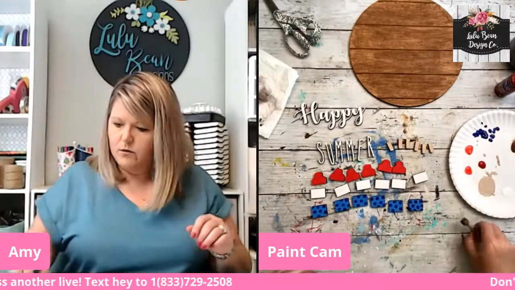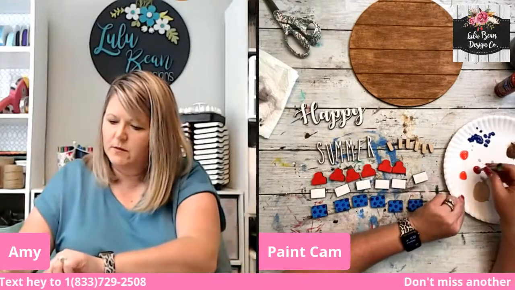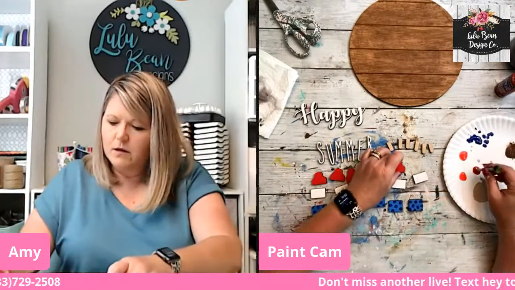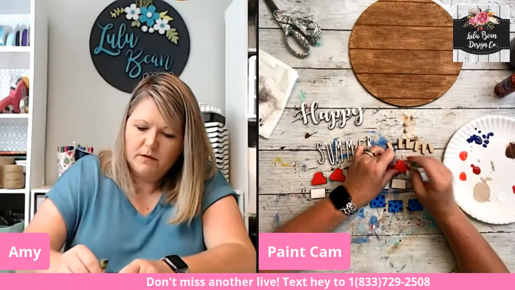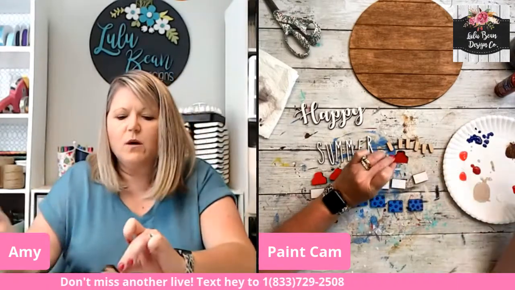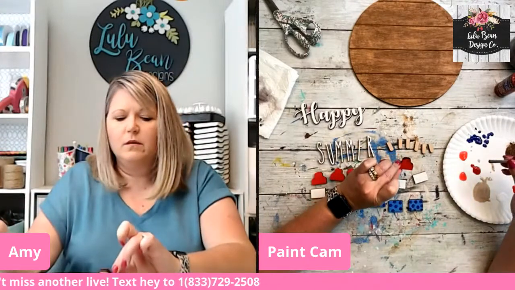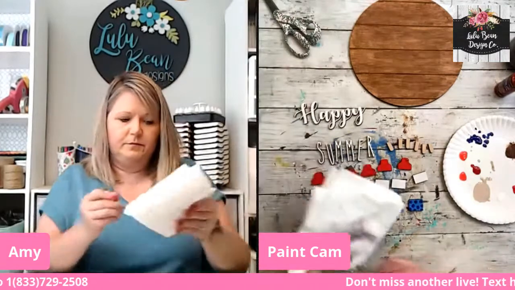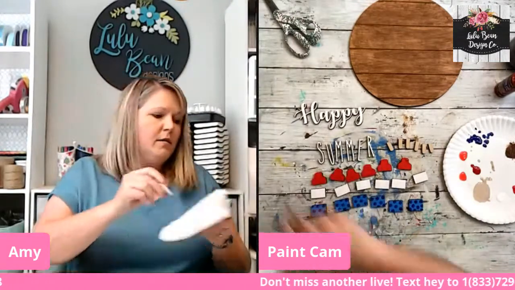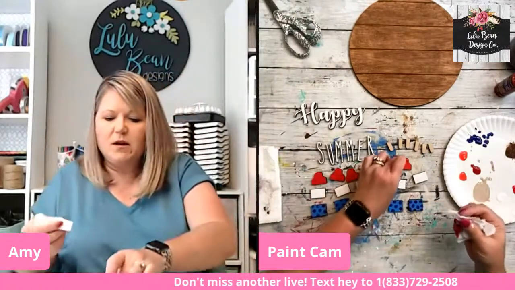All right, we're going to use the end of this and make some polka dots. Is that going to even show up? That's not even showing up. We need a darker red. Okay, let's try something darker. Let me wipe that off.